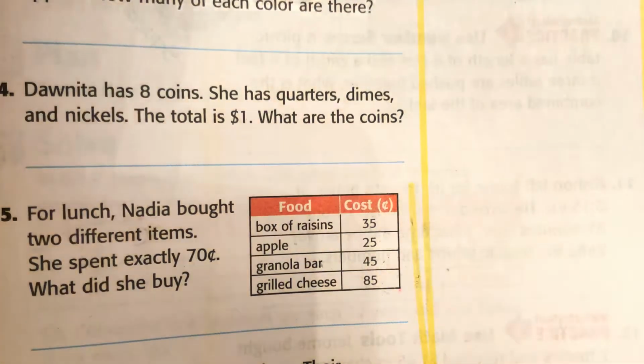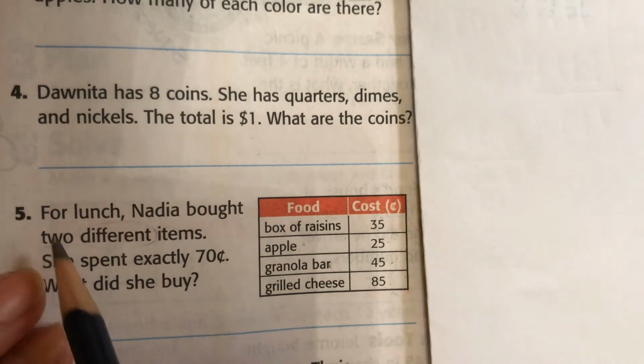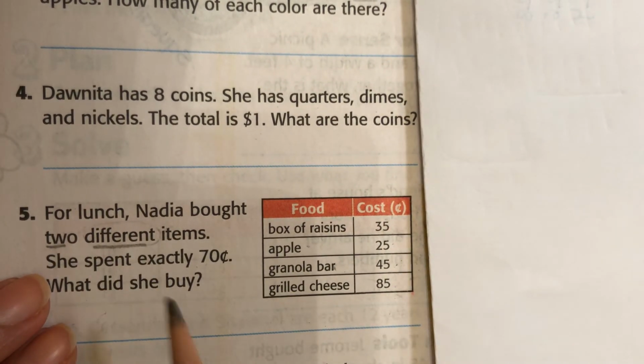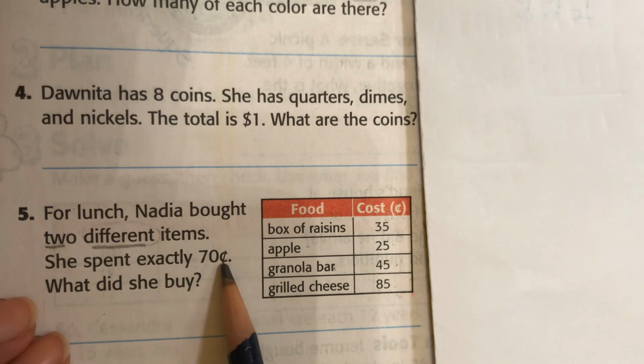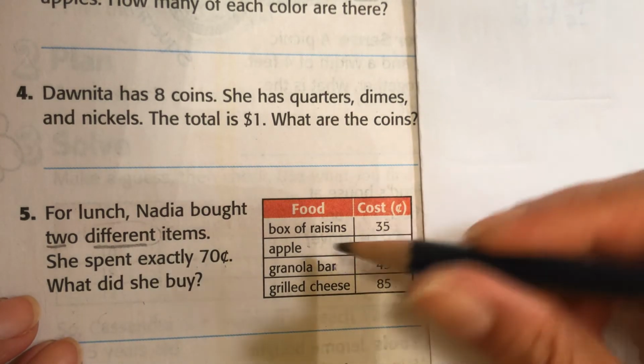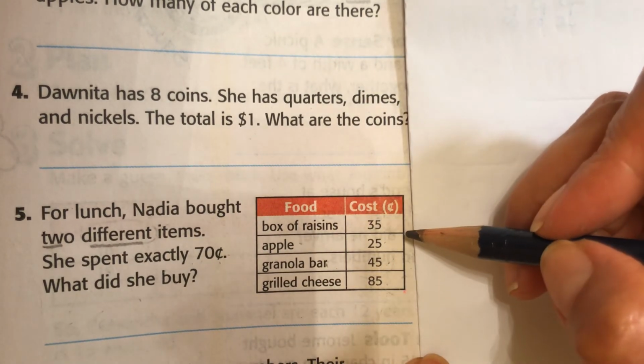Number 5. For lunch, Nita bought 2 different items. 2 different. It cannot be the same one. She spent exactly 70 cents. What did she buy? 35 plus 35 is 70, but that would not be 2 different ones. So I just actually have to figure it out.